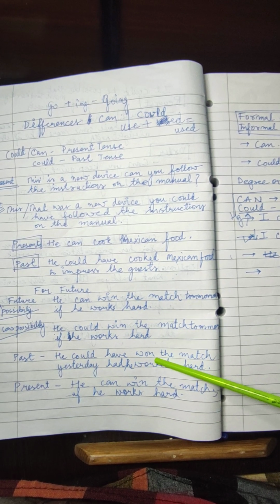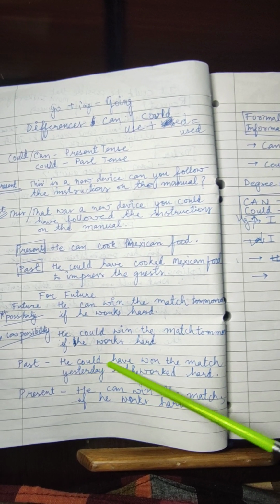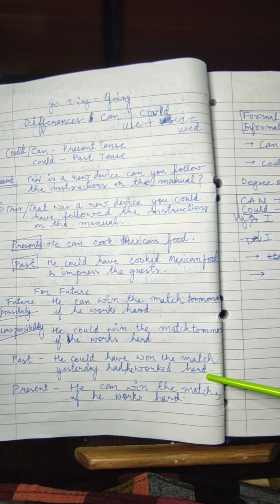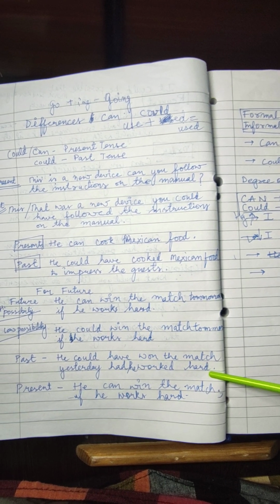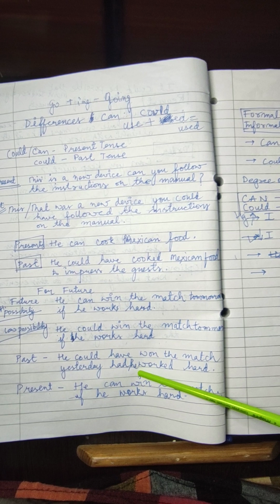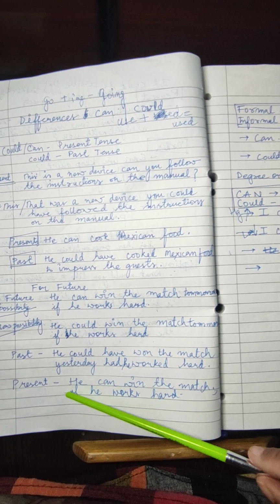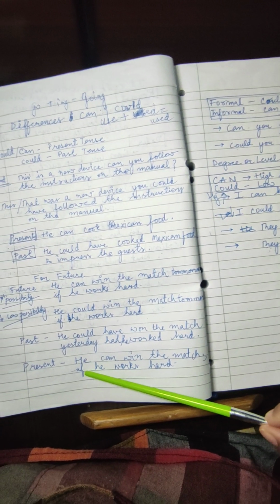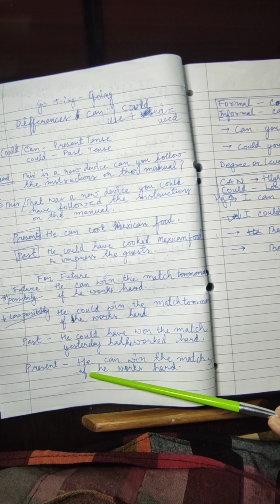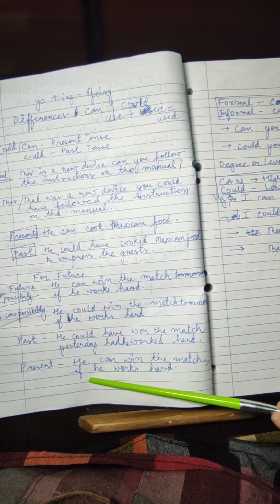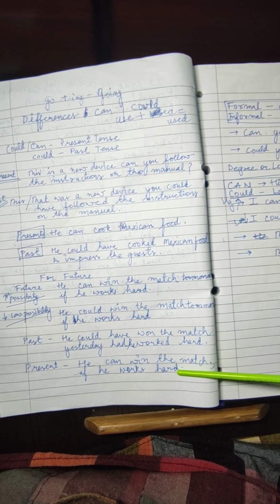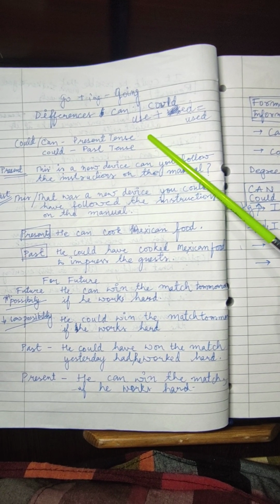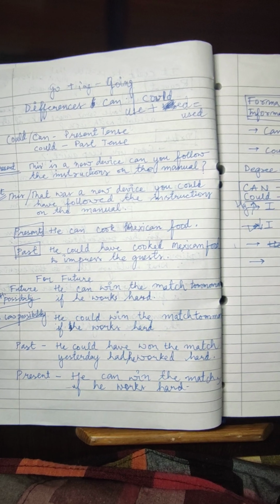He could have won the match. Now win becomes won. He could have won the match yesterday had he worked hard. So it's an indication the person did not win the match, he has lost the match. Had he worked hard, he may have won the match. Now, if I want to change this into present tense, he can win the match if he works hard. So I hope you know now how you can use can and could with present tense, past tense, and for future reference.